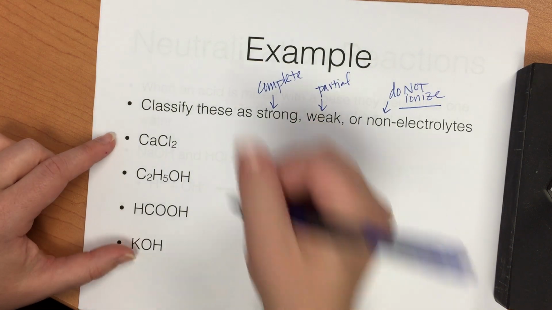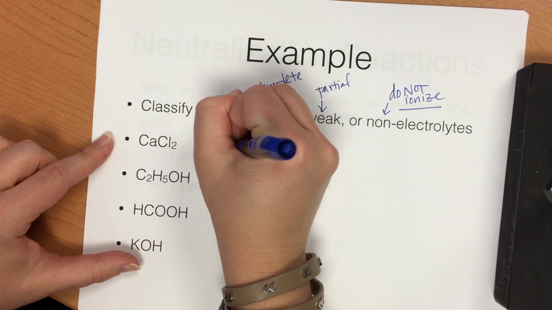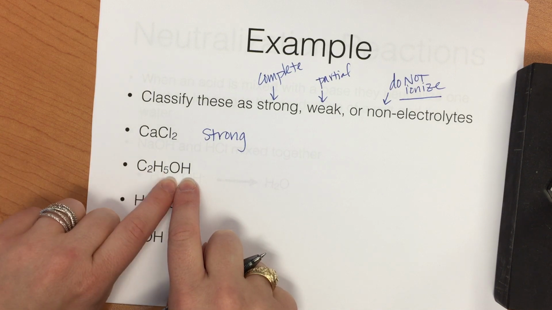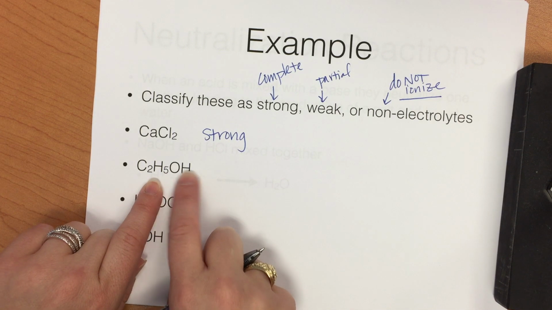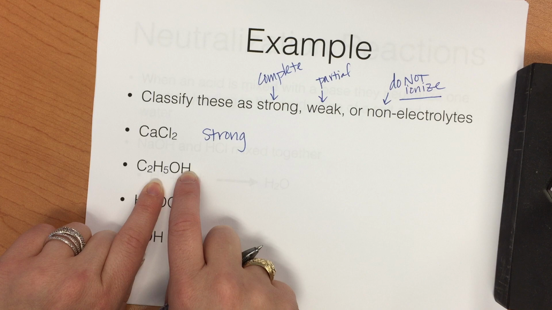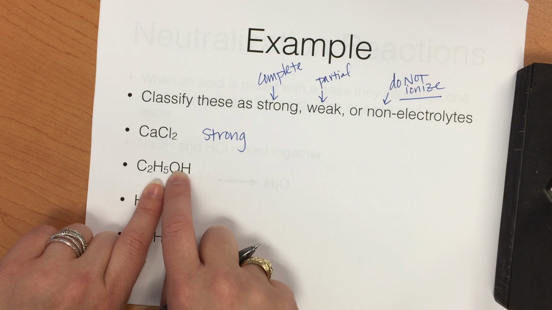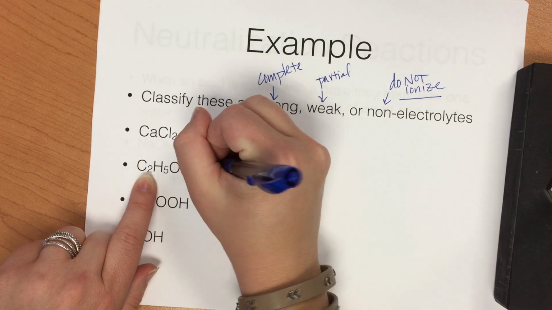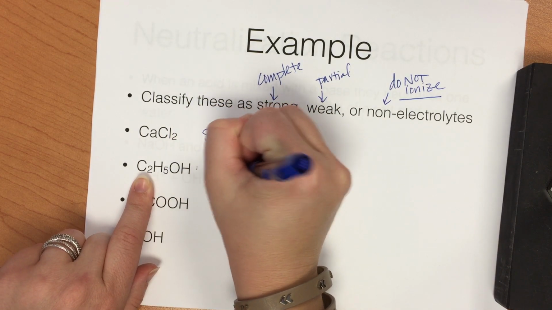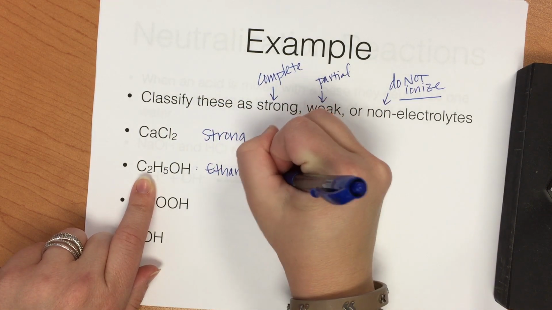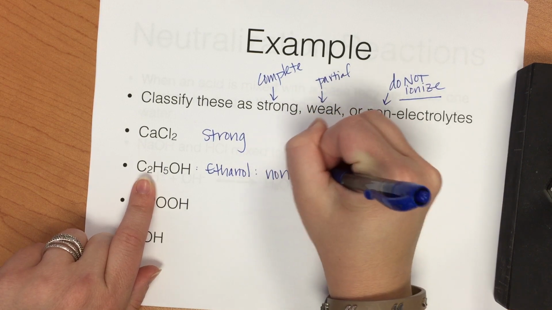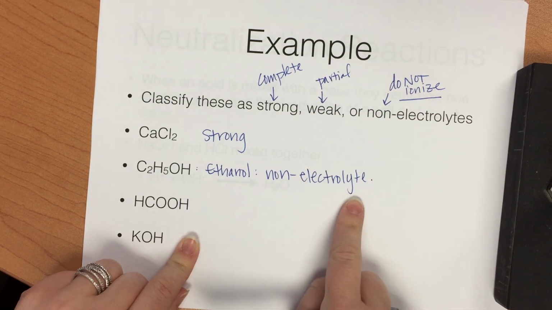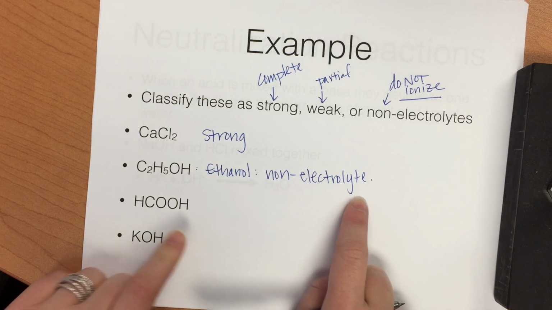Okay, so calcium chloride. This is an ionic compound, so this will be strong. This here is ethanol, so it's C2H5OH. Now, OHs often look like hydroxide groups, or it could also look like an acidic proton, so we need to take into account the environment. So in this case, ethanol is a non-electrolyte. Okay, so a non-electrolyte, there's no ionization.